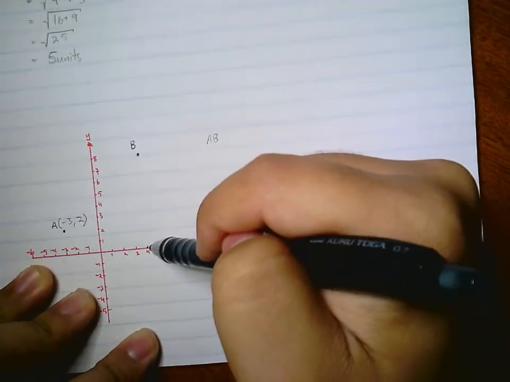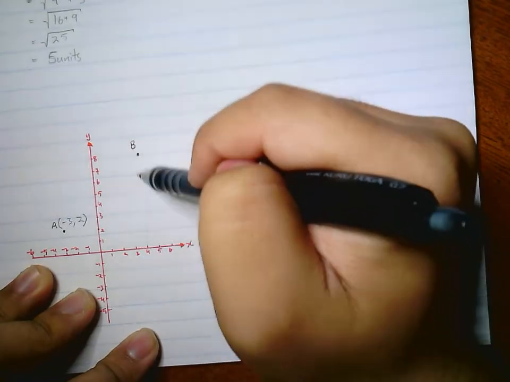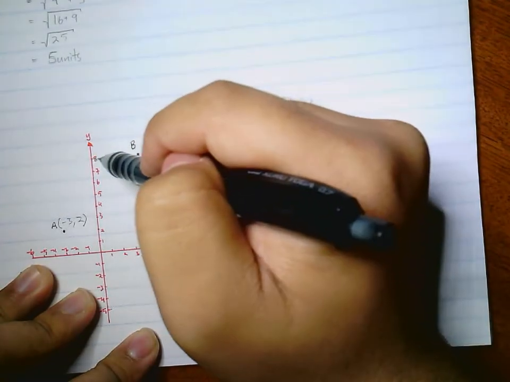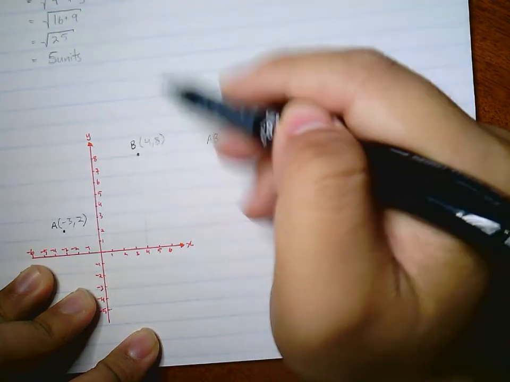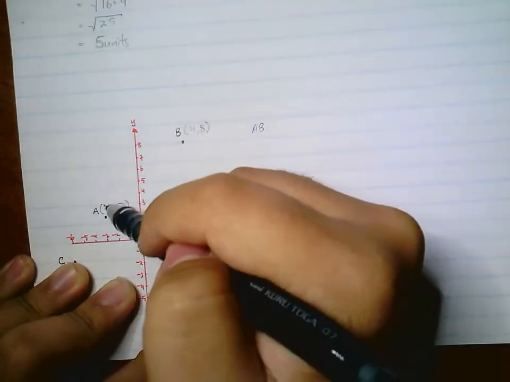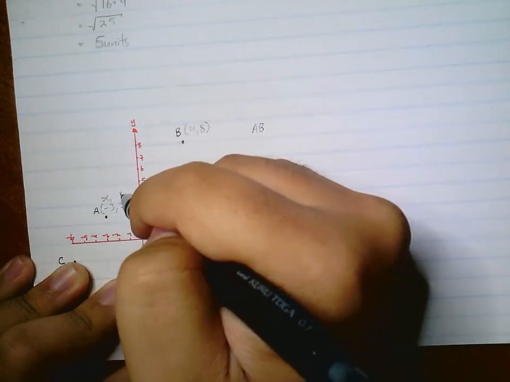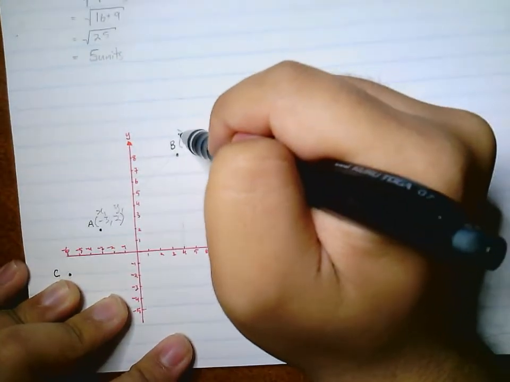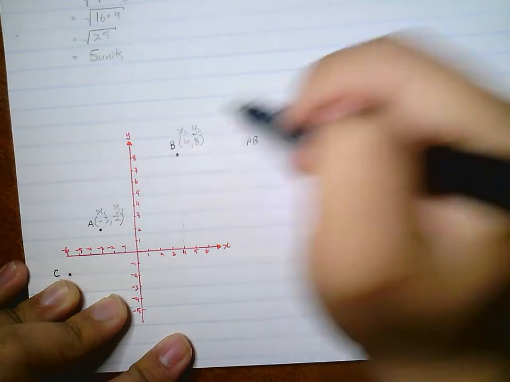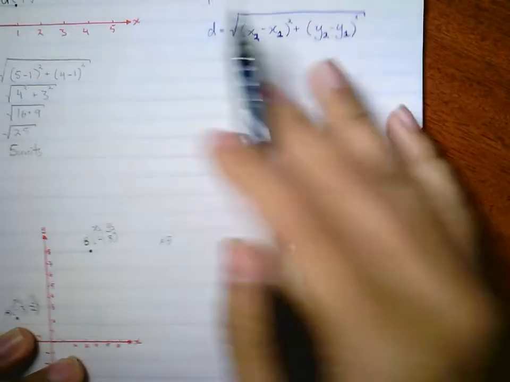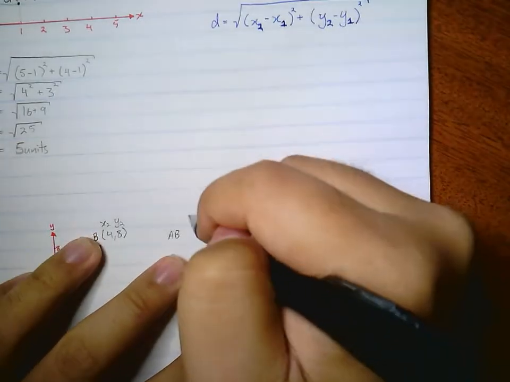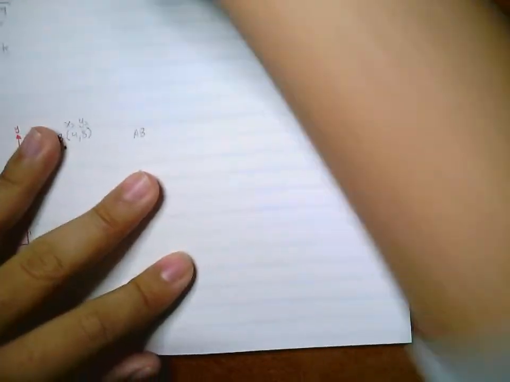And B has the coordinates of, from the looks of it, 4, 8. I'll just label my points. My leftmost is x1, y1. This one is x2, y2. And just so that I can remember it, I'm going to write it again here.